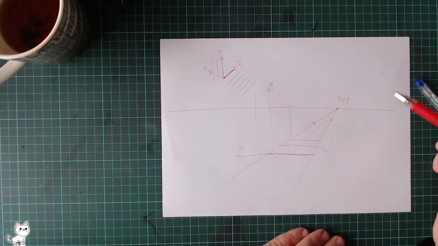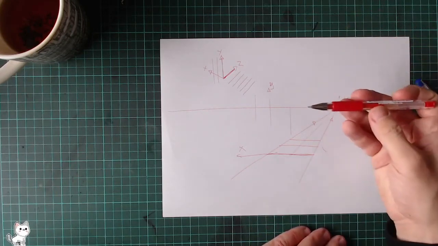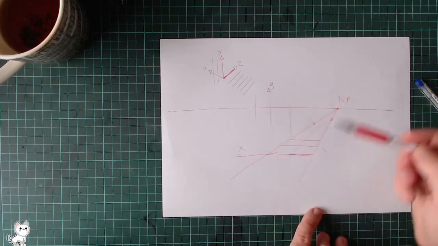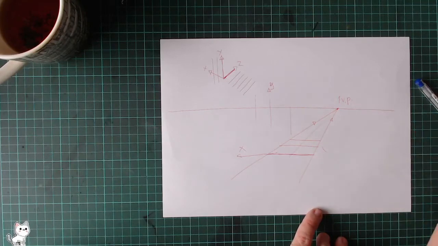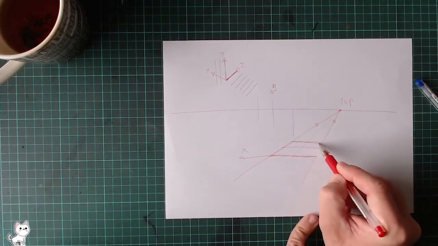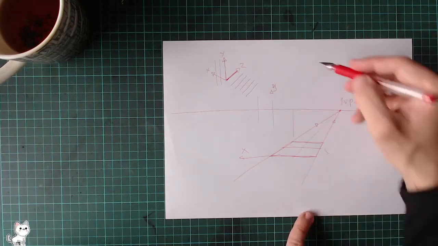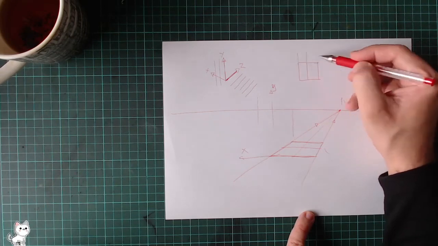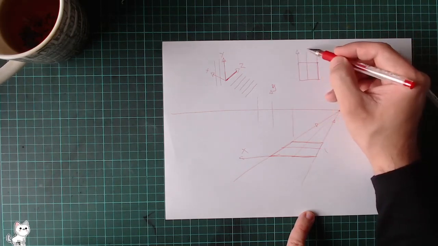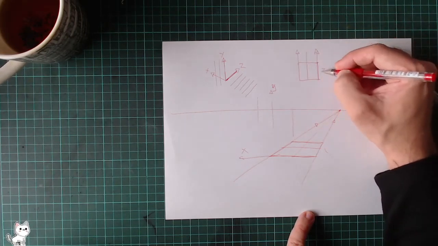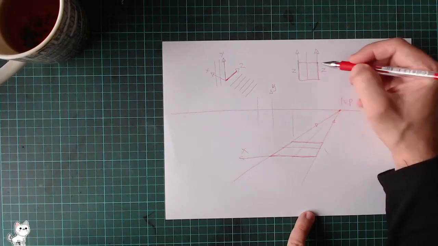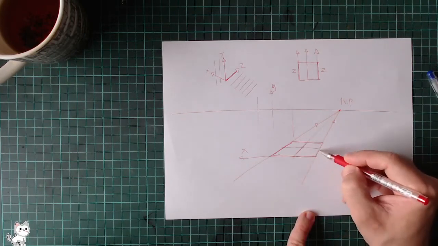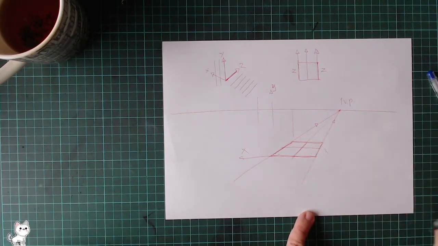We have verticals, horizontals, and deepness, which is going to vanishing point 1. So here I draw this square. This one is parallel to Z. This one parallel to Z. So it goes to vanishing point 1.